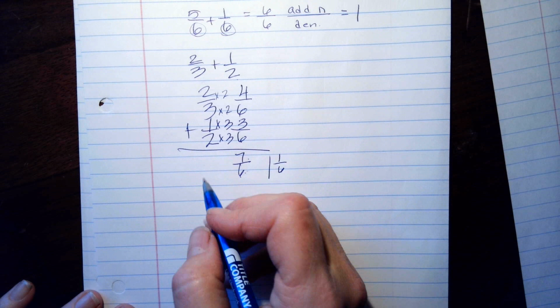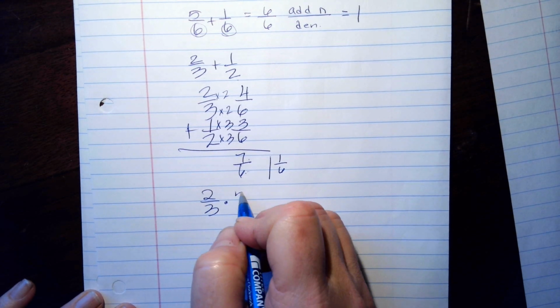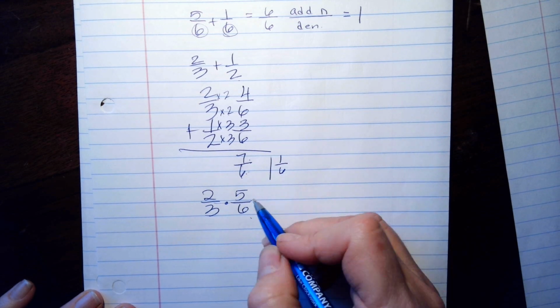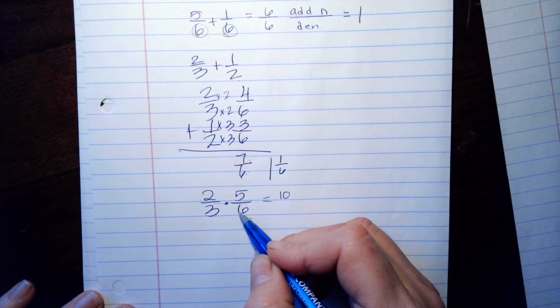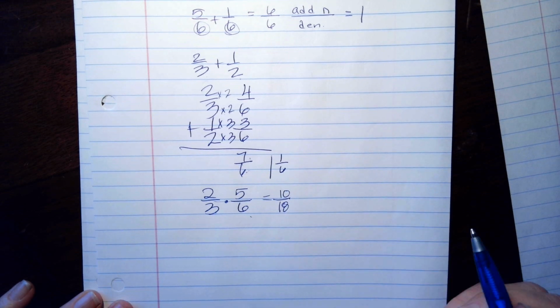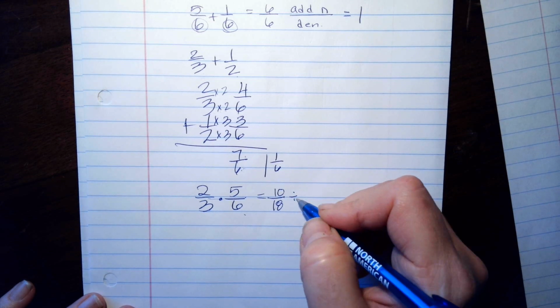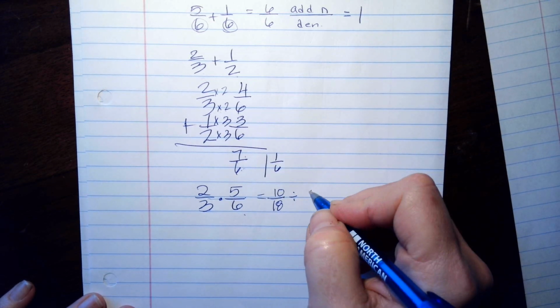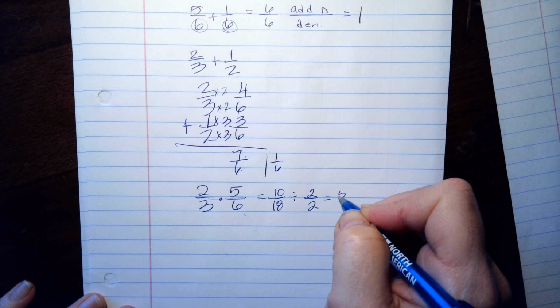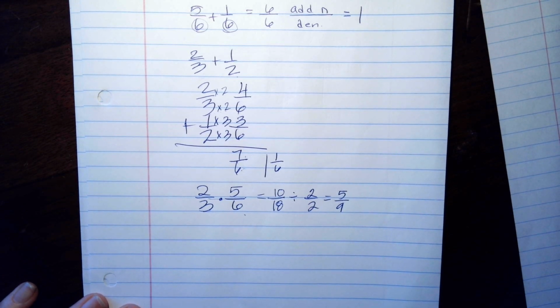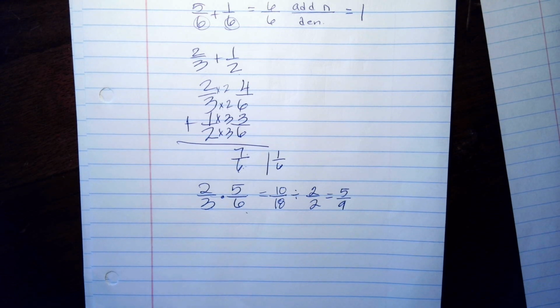Okay. If we're multiplying, then we just do multiply numerator, multiply denominator. 2 times 5 is 10. 3 times 6 is 18. And then we always have to look at our answer and simplify it. So what number goes into 10 and 18? 2. So we divide the numerator by 2. We divide the denominator by 2. And then we make sure, is that as low as it can go? Yes. Are you with me so far?